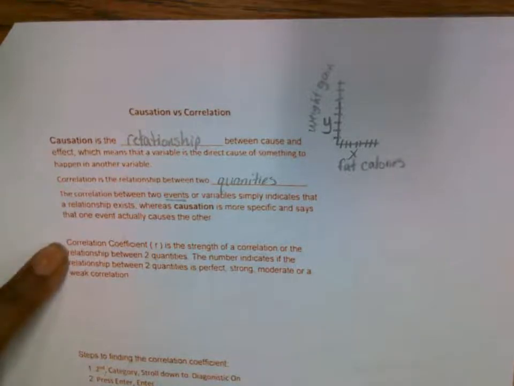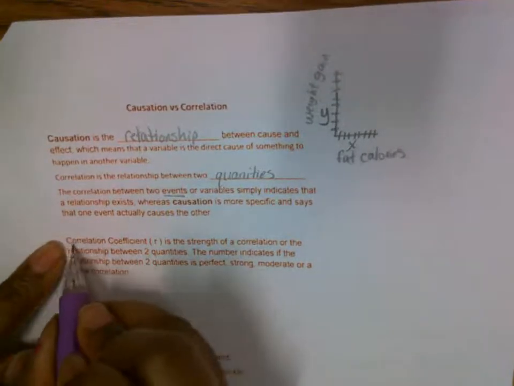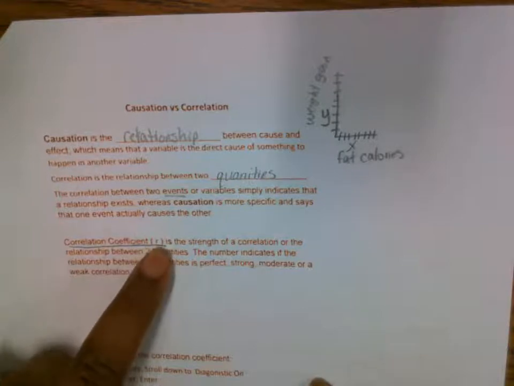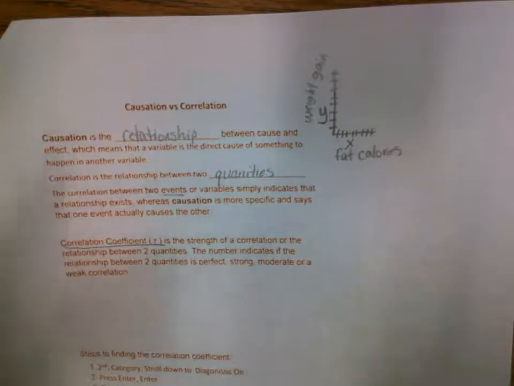Now we're going to talk about the correlation coefficient, your R. Your correlation coefficient is represented by the letter R. Remember that word correlation, what we just got finished talking about: positive correlation, negative correlation, or no correlation at all.